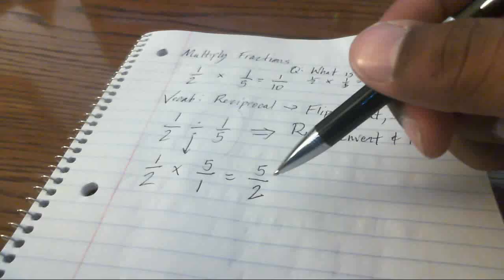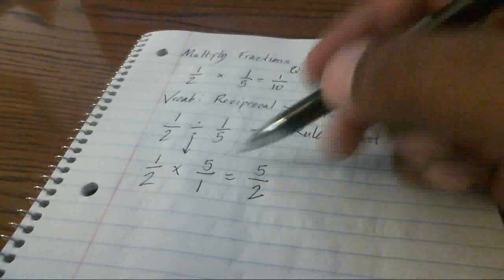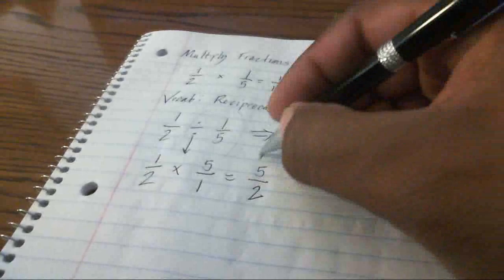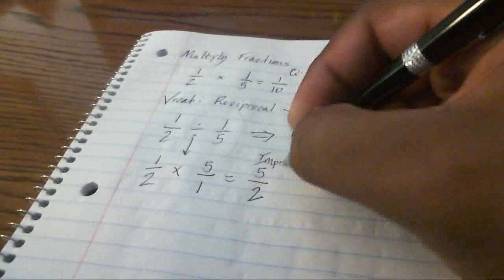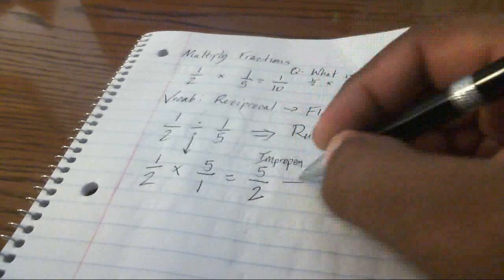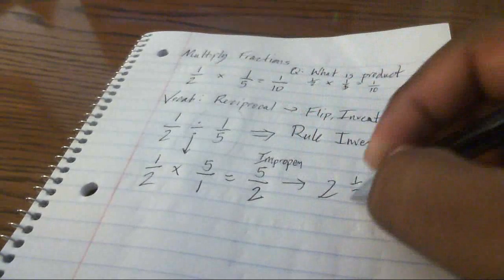I change division to multiplication and I flip the fraction 1/5 to 5/1. Now I multiply the fractions straight across, which is 5/2. And if you recall, with our example with improper fractions, 5/2 can be converted from an improper fraction to a mixed number, which equals 2 1/2.